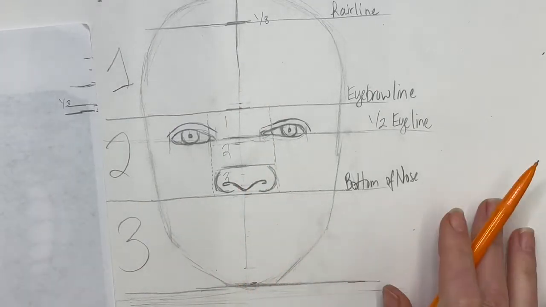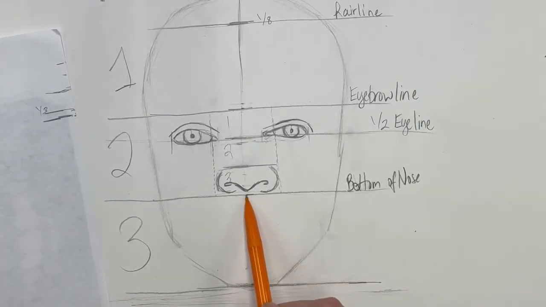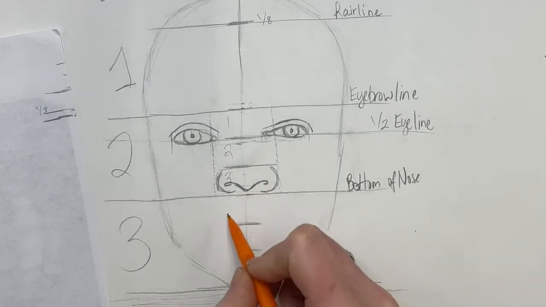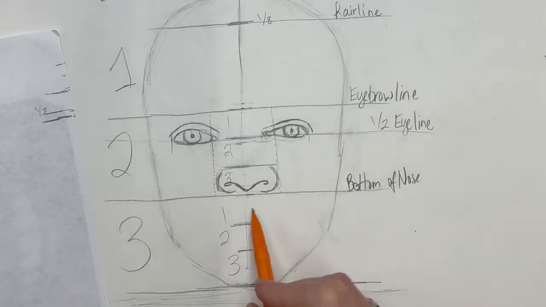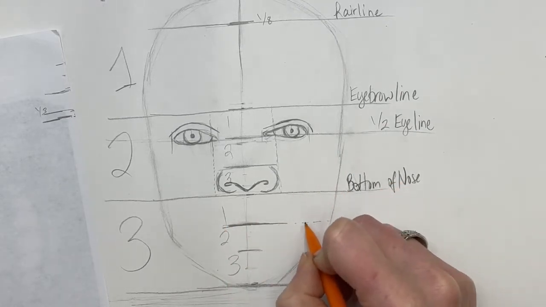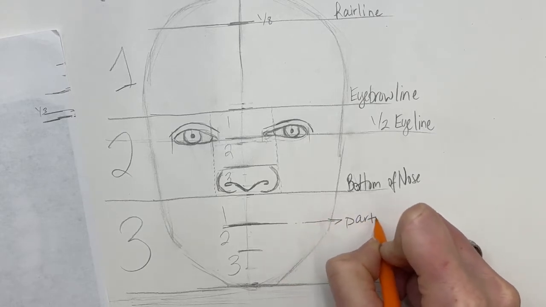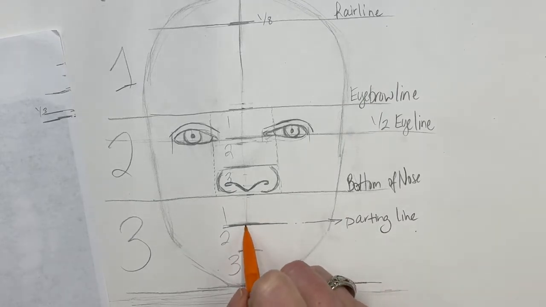The last 1/3 to work on will be where the mouth sits. So we can take the entire 3rd section and divide it into 3 equal parts. Okay, so 1, 2, 3. This is the parting line. Parting line. That's the line created when the mouth is closed.